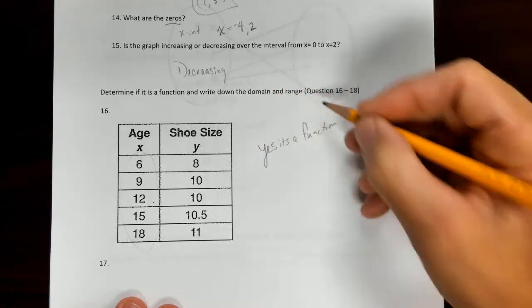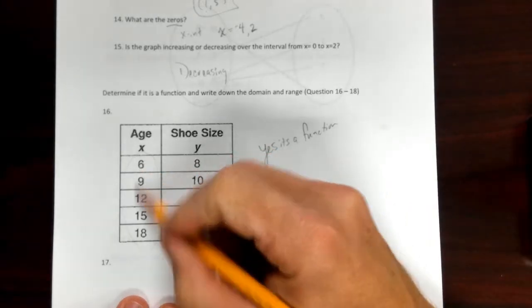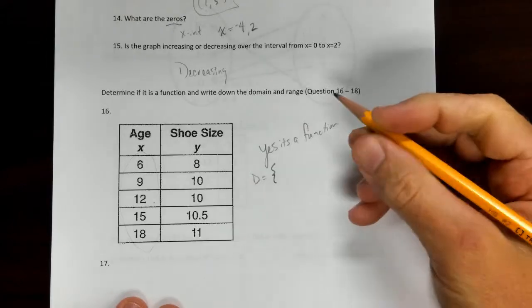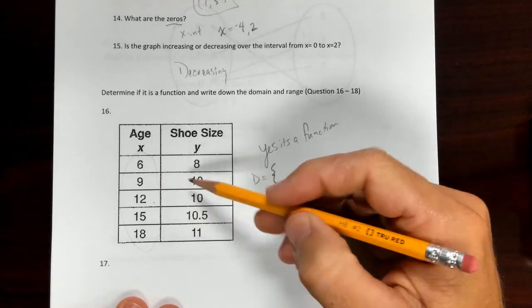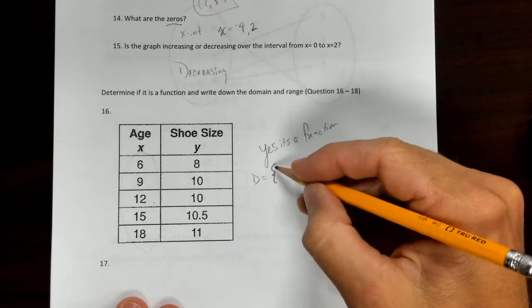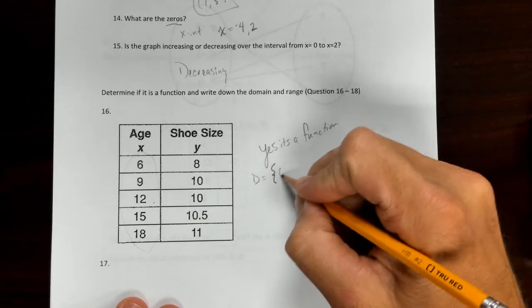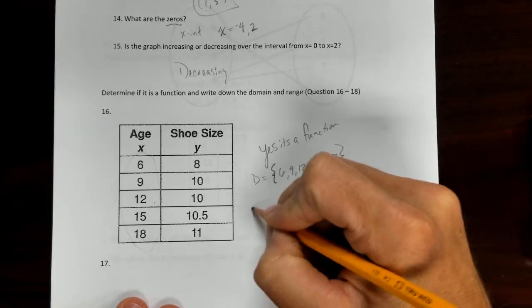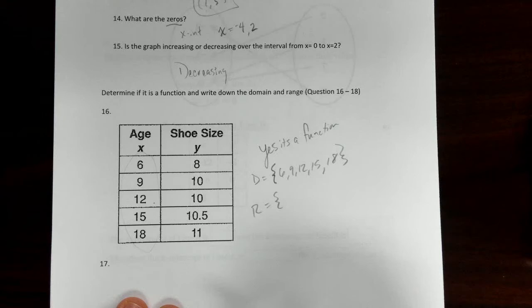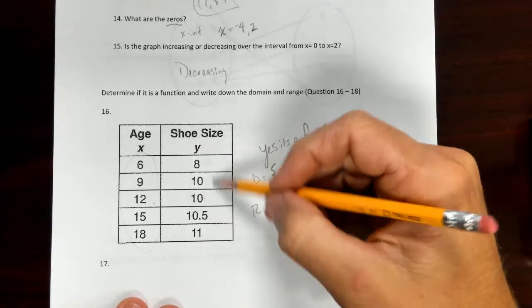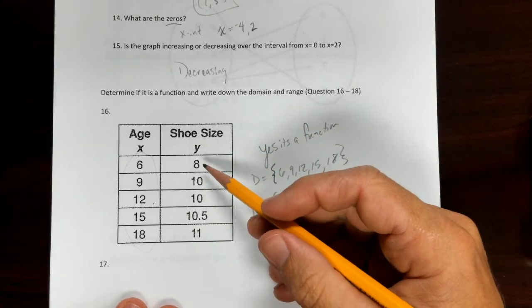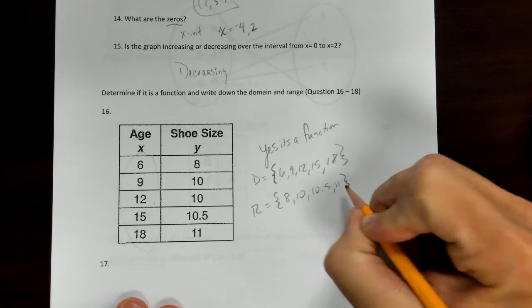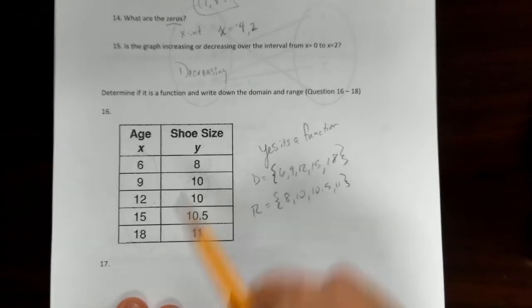Okay, so it says identify the domain and range. The domain is all the x values. Now, this is a discrete relation, because all I have is points. It's not continuous. So all I'm going to do is bracket, list out my x values. 6, 9, 12, 15, 18. Writing them in ascending order, so least to greatest. Same thing with my range, right? This is a discrete range. So write them from least to greatest. So 8, 10, 10.5, and 11. Now notice I only wrote the 10 one time, even though we have 2 of them.